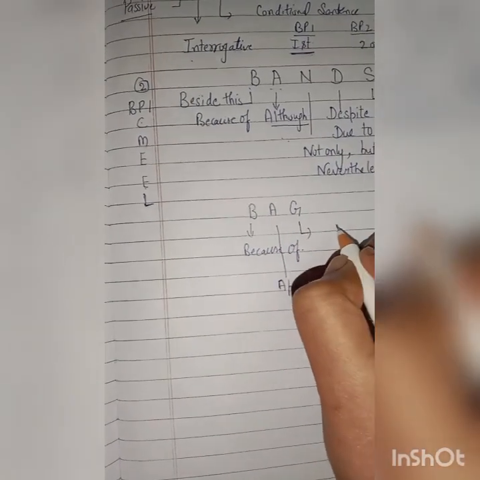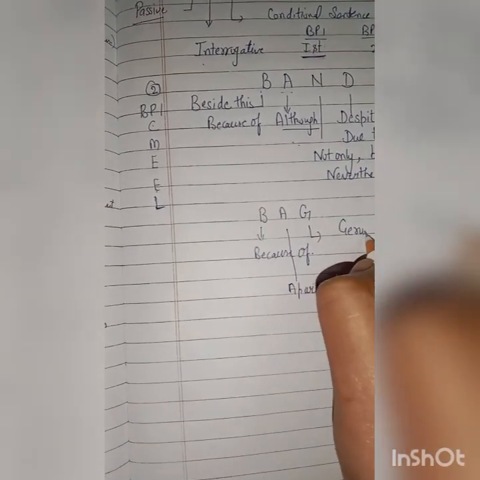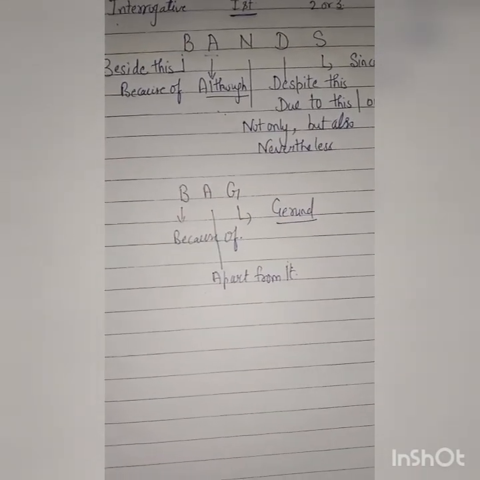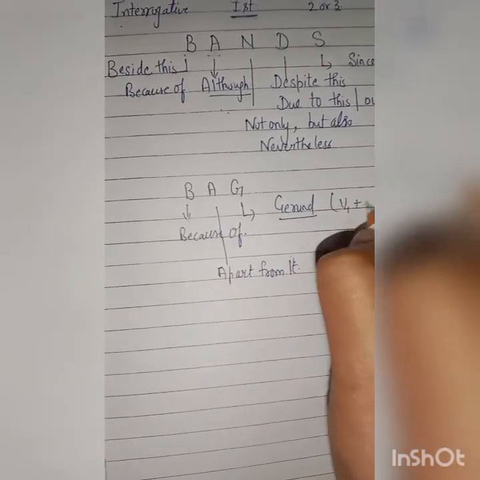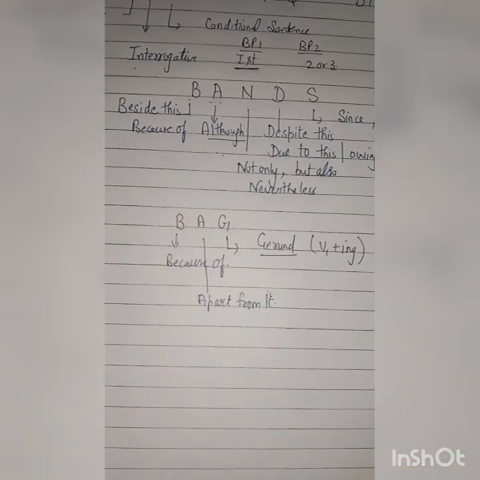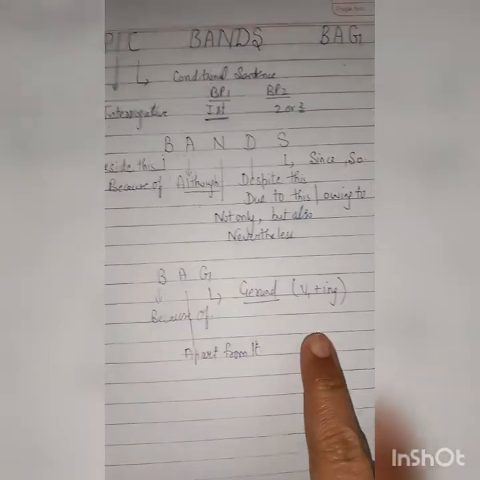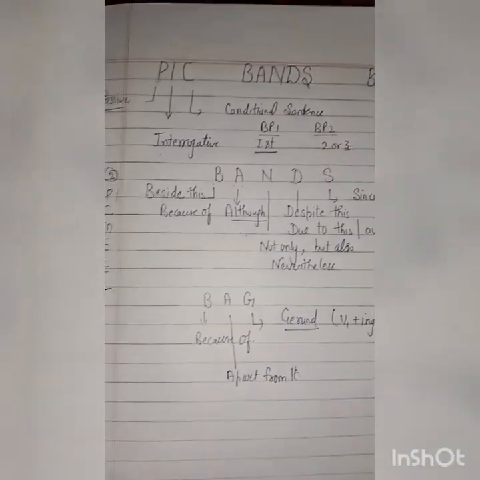G stands for, it means one sentence you have to use related to the gerund. Gerund, it means starting from the first form of verb plus ing. Okay, so one sentence you have to use related to the gerund.